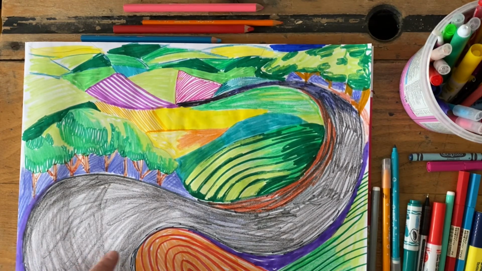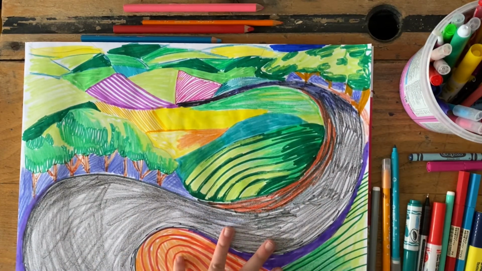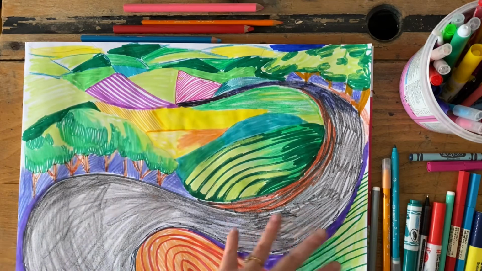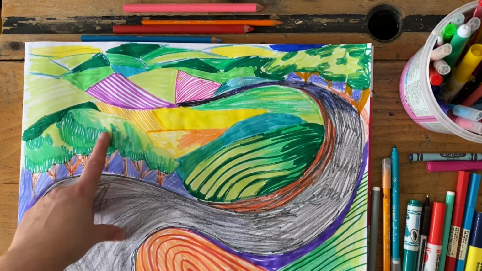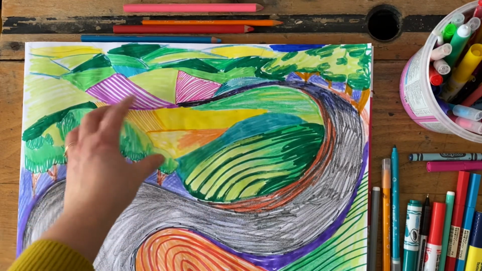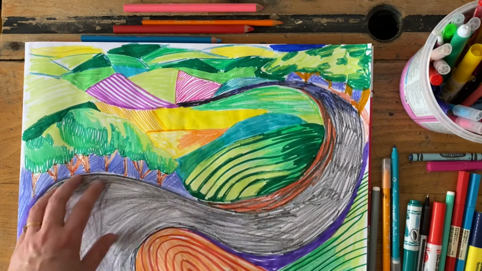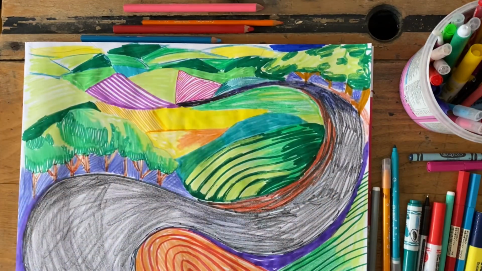I have used my big winding road going all the way through. I've used lots of different materials and some bright colours. I've tried to use some lighter colours on the tops of the trees and some lighter colours here to show where the sun is shining, and some darker areas to show where it's a bit darker. And hopefully you will enjoy creating your own version of this.